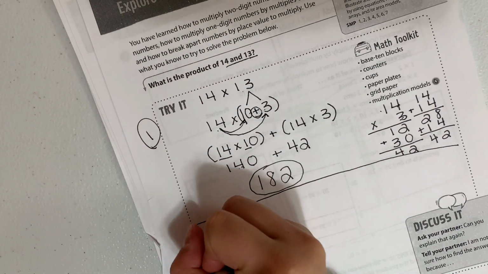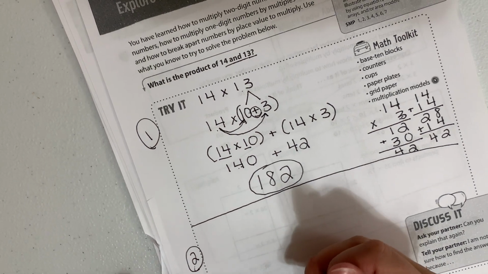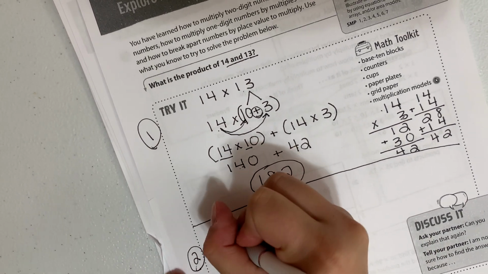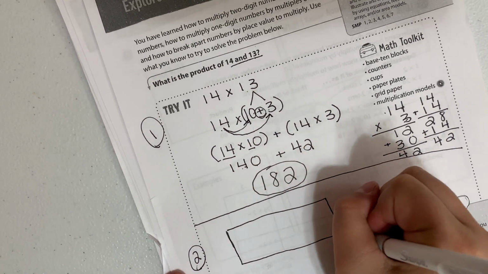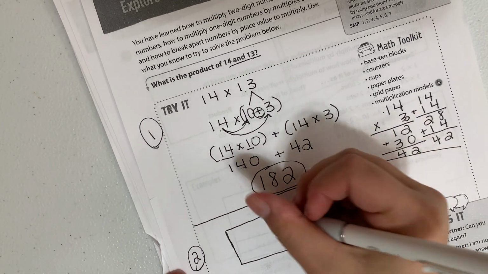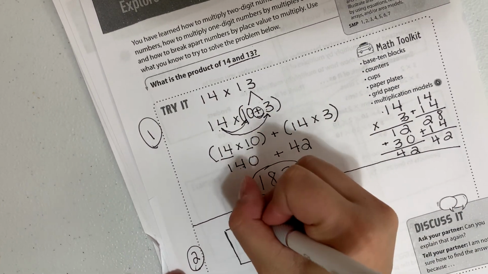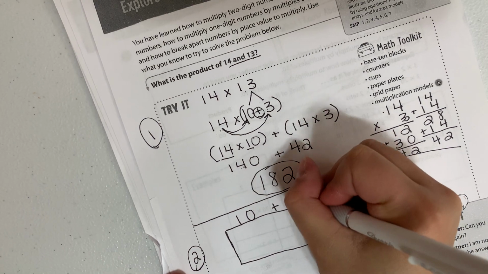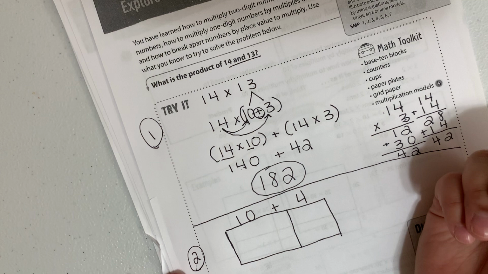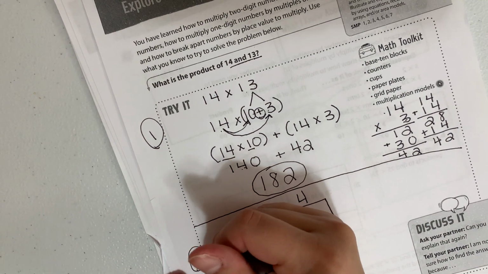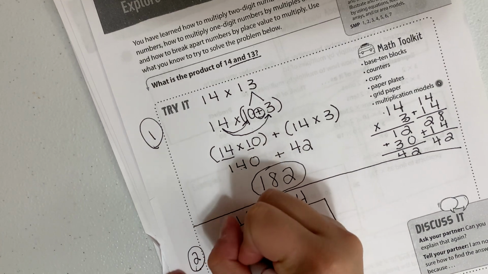Now, method 2, we can use a picture to help us visually see it. So I'm going to draw my box, very similar to our bar model we use a lot, but I'm going to break apart the 14 this time. So I'm going to say 10 plus 4, and then I'm going to have my other 10 over here. Okay?